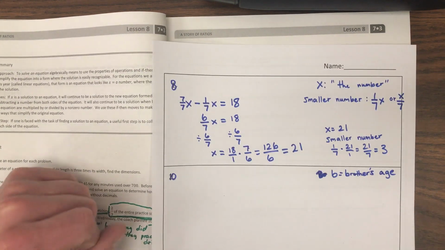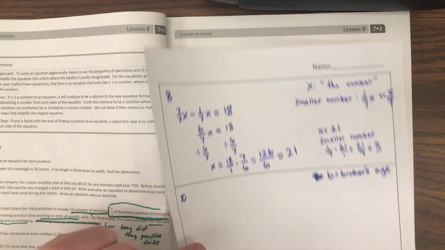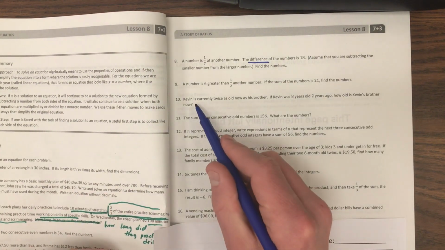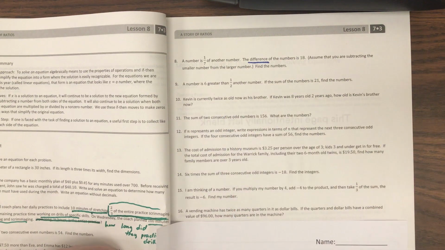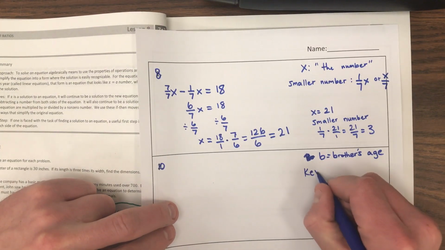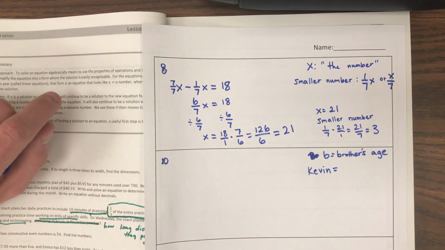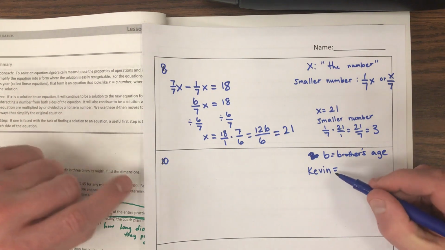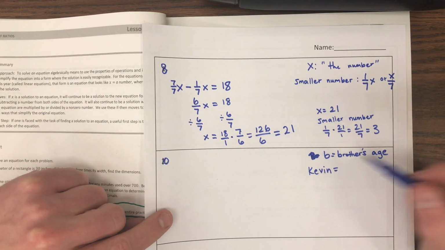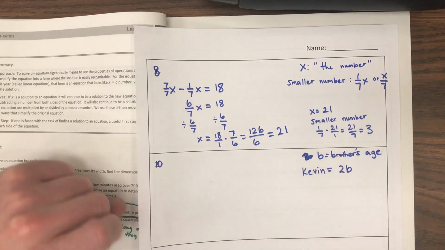Let me move this up a little bit. And so it says that Kevin is currently twice as old as his brother. So Kevin's age, we have to write in terms of b. We can't make a new variable k for Kevin's age. We have to write Kevin's age with a b. And if he's twice as old, well, that's just 2 times b, or 2b.